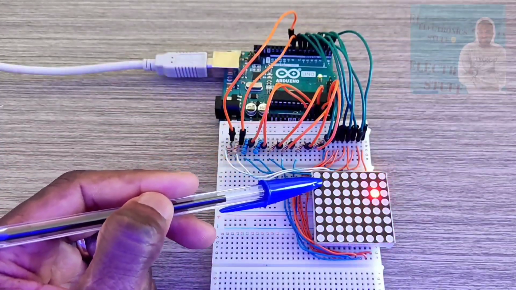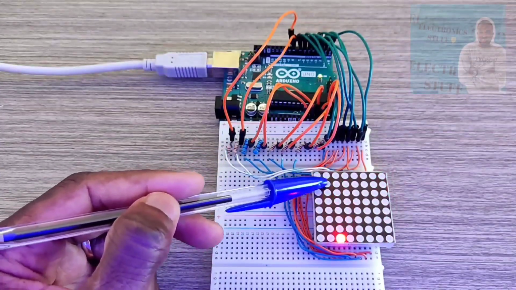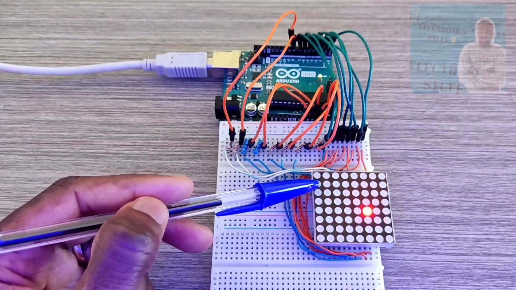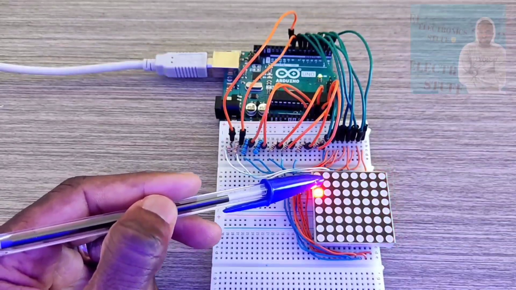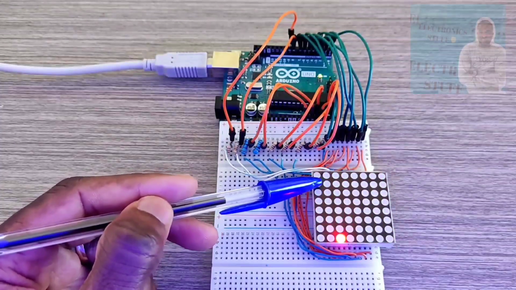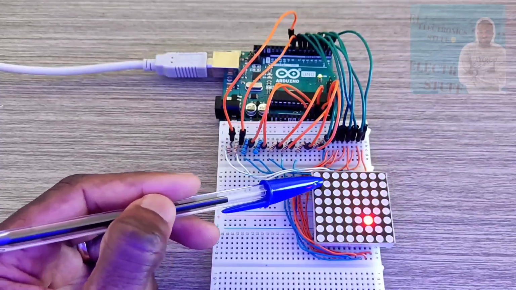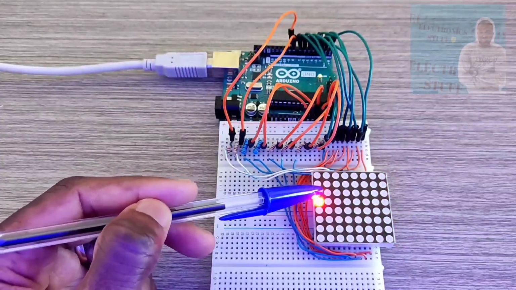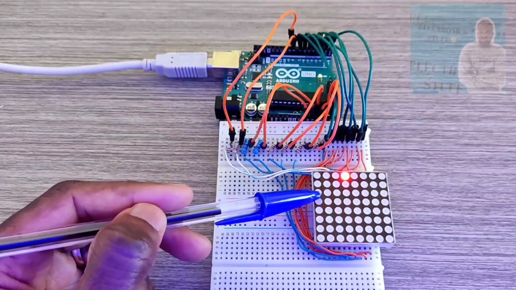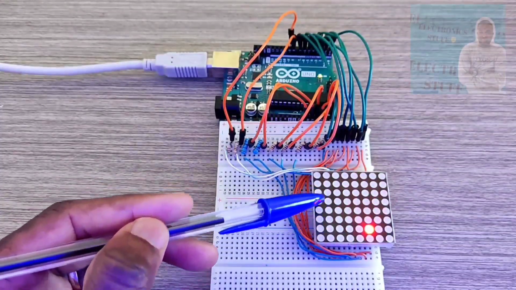Okay, and this LED will also be on during 100 milliseconds, and to turn it off we call the function turn off, and so on.